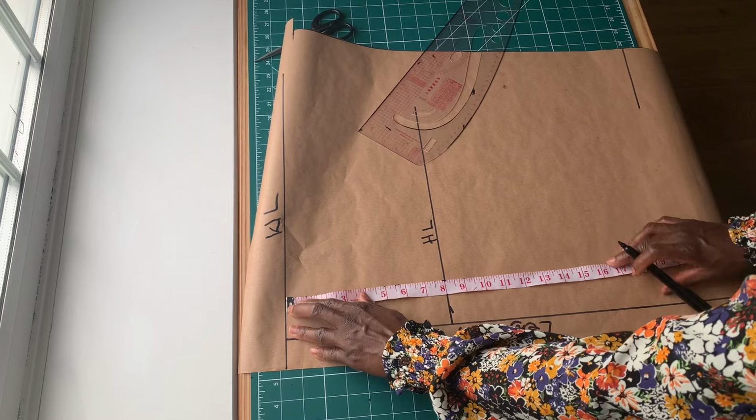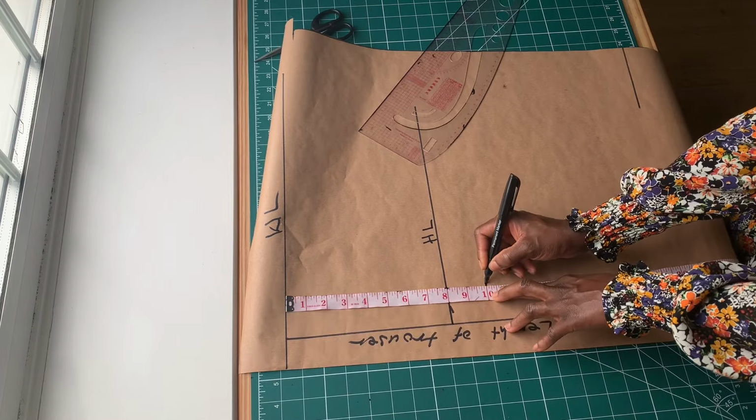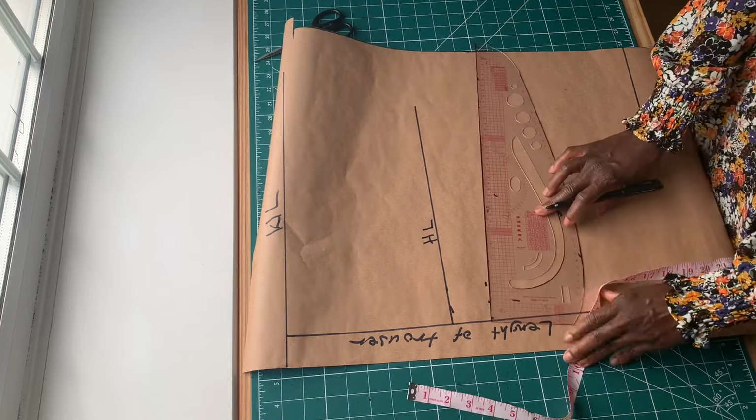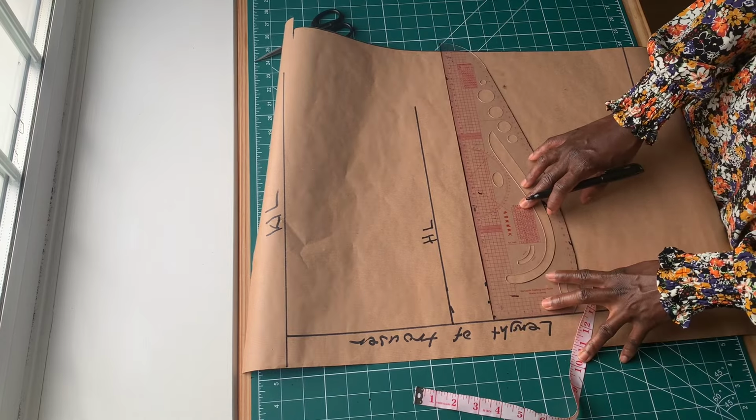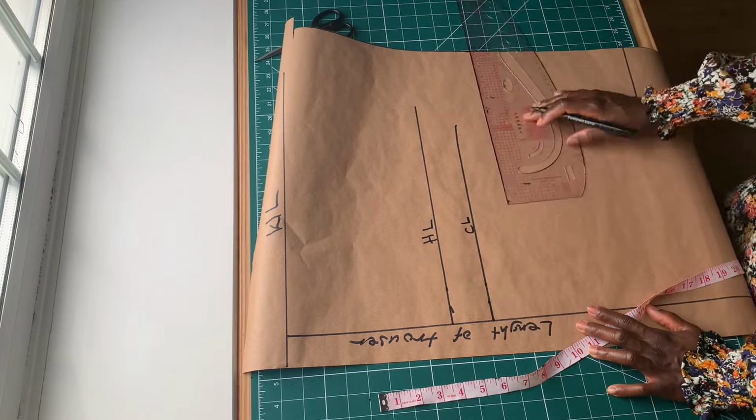Now we need our crotch depth line. So measuring from the waist, we will measure and mark our crotch depth measurement, which in this case is 10 inches. Then draw a straight line to create the crotch depth guideline.